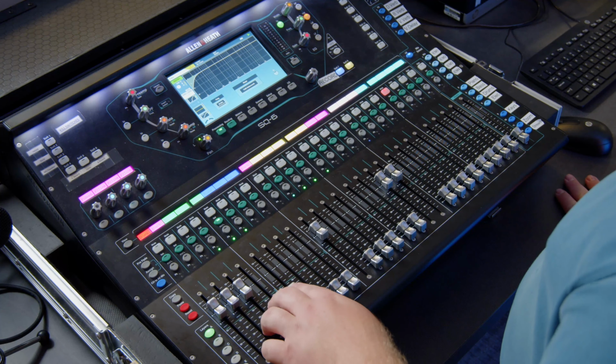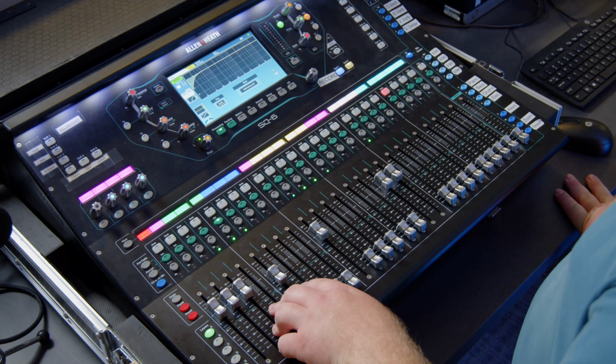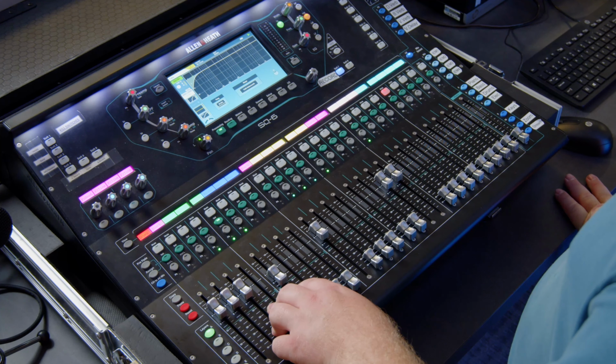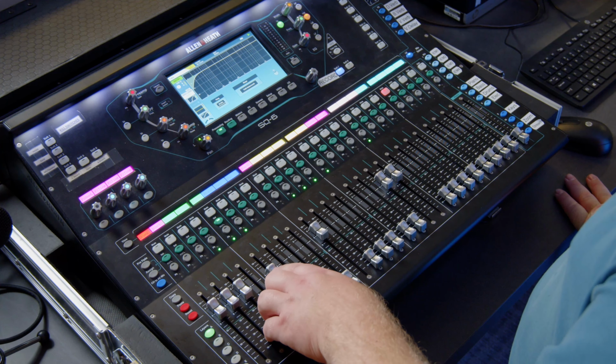So if I bring in my electric guitar here, that's an amp with a microphone on it. It's going to be picking up a little bit of everything on the stage.